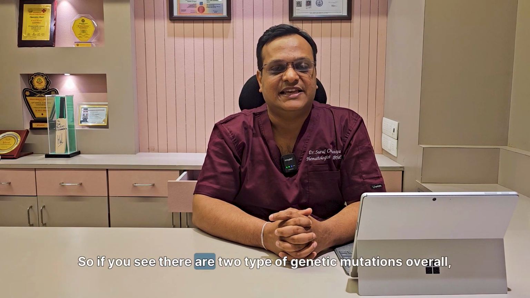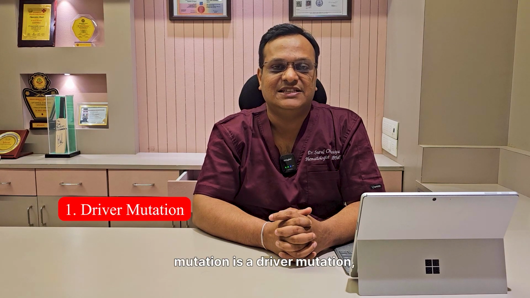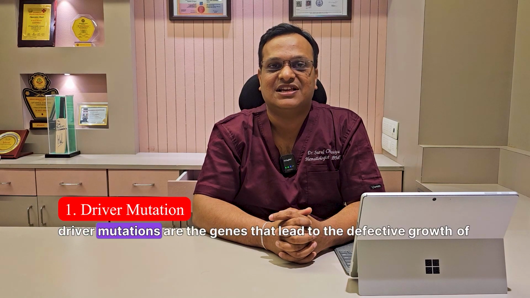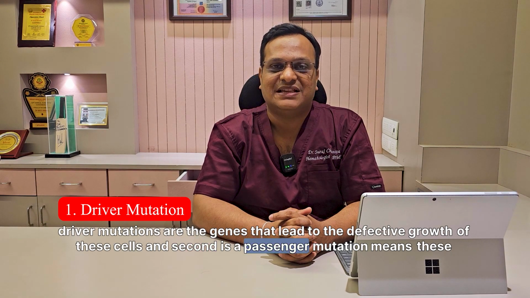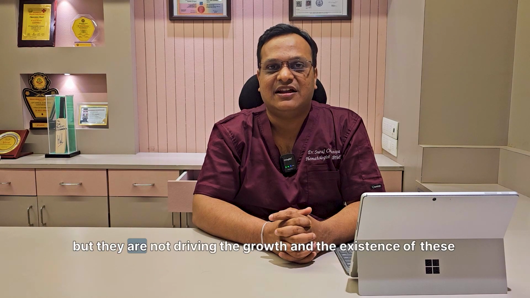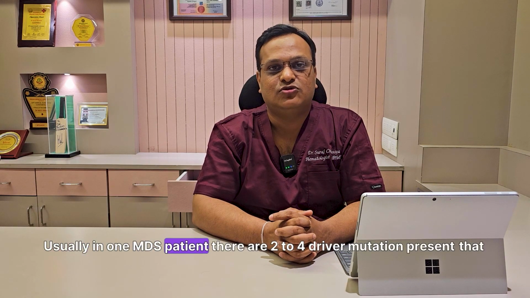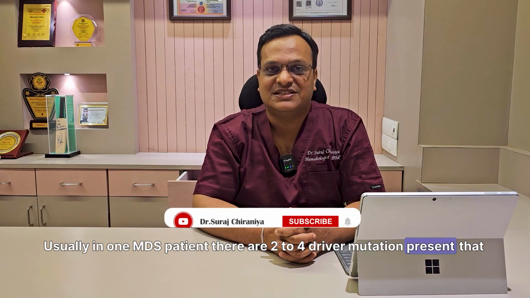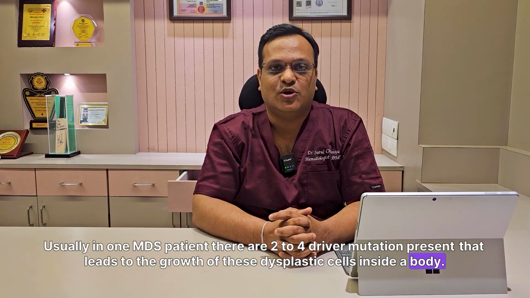If we see, there are two types of genetic mutations overall. First is a driver mutation. Driver mutations are the genes that lead to the defective growth of these cells. And second is a passenger mutation, meaning these mutations are present but they are not driving the growth and the existence of these cells. Usually in one MDS patient there are 2 to 4 driver mutations present that lead to the growth of these dysplastic cells inside the body.